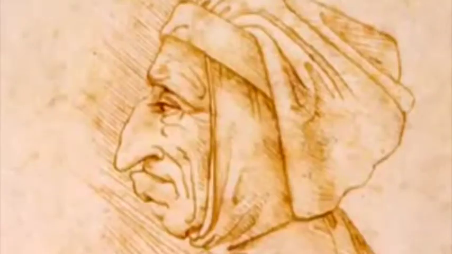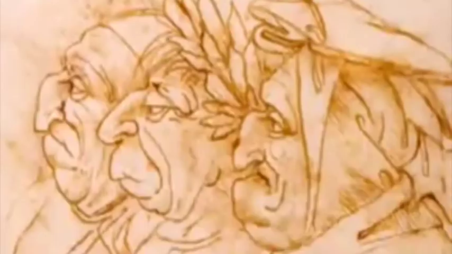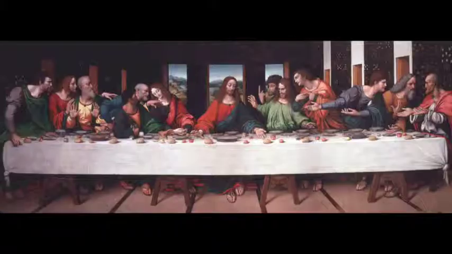Also, during this period, Leonardo produced his first anatomical studies. Since Leonardo's interests were so broad, he usually didn't complete what he started. Over the course of 17 years, he only completed 6 works of art, including the Last Supper.